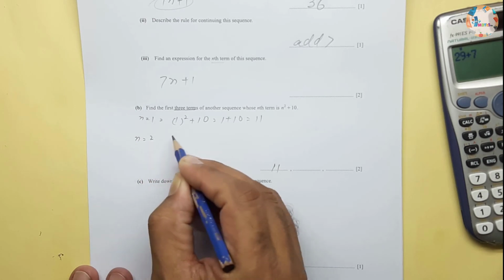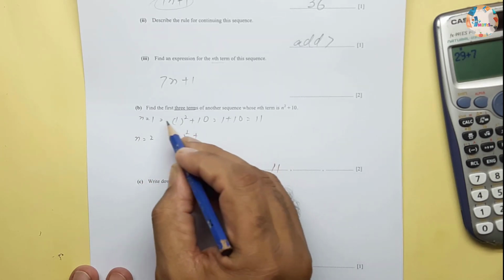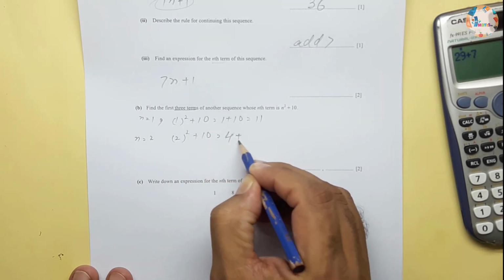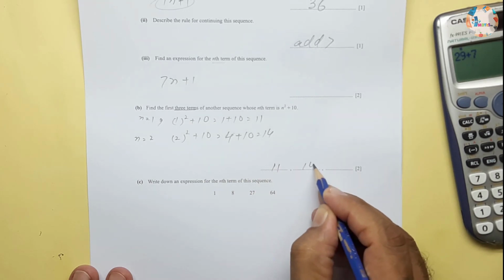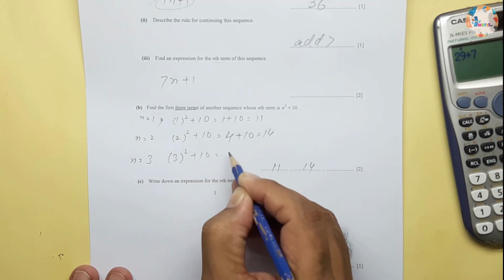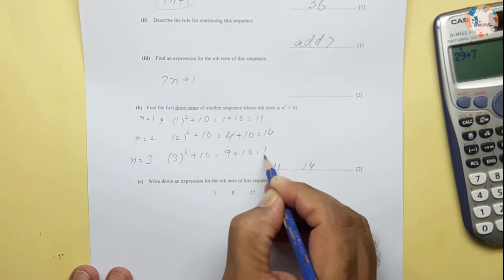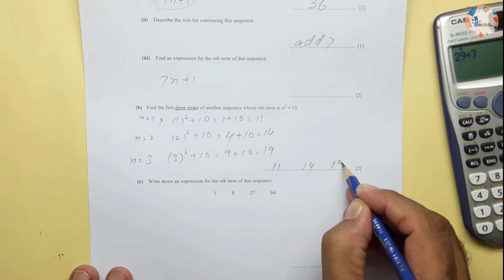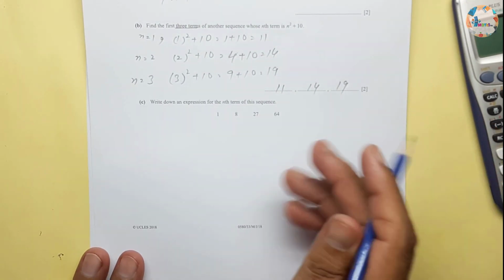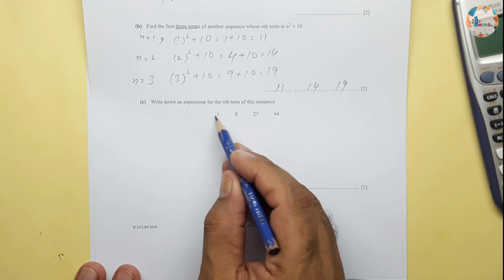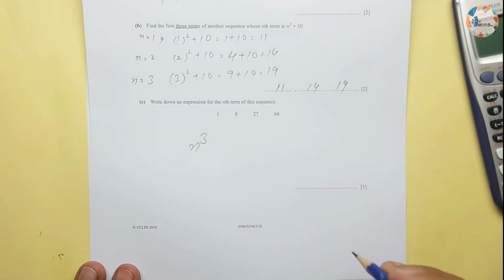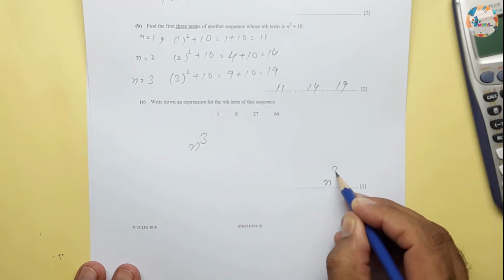Then n equals 2. This will be 2 squared plus 10. This is equal to 4 plus 10, which is equal to 14. So the second term will be 14. N equals 3, so this will be 3 squared plus 10, which is equal to 9 plus 10, which is equal to 19. So this is 19. Next is write down an expression for the nth term of this sequence. If we check this one, this is basically 1 cubed, 2 cubed, 3 cubed, 4 cubed. So we can write n cubed. So our answer will be n cubed.